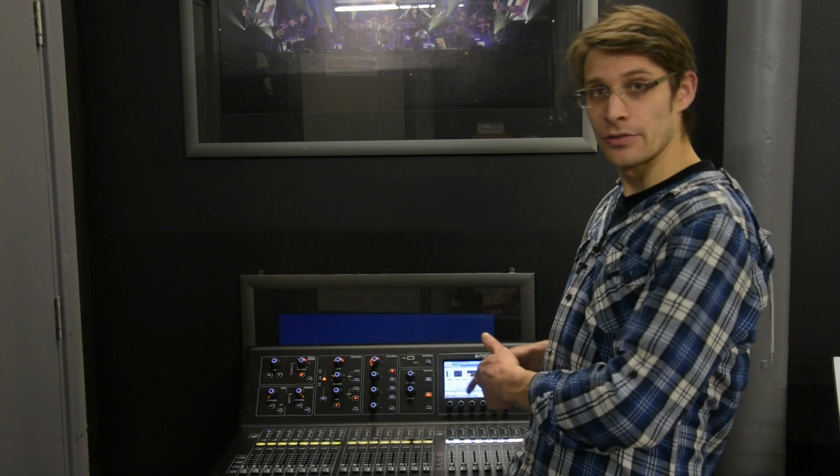Quick explainer of sending reverb to a monitor mix on this desk.